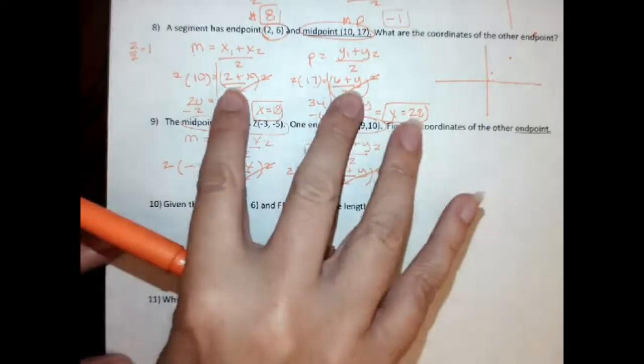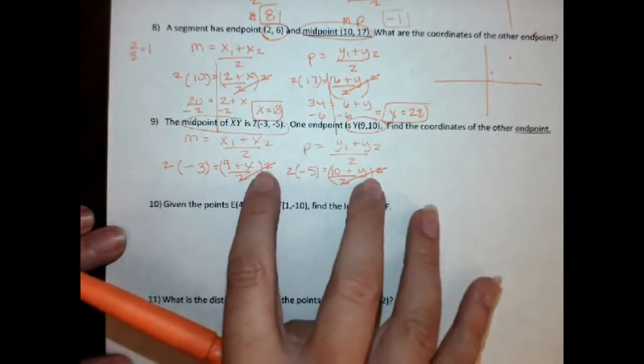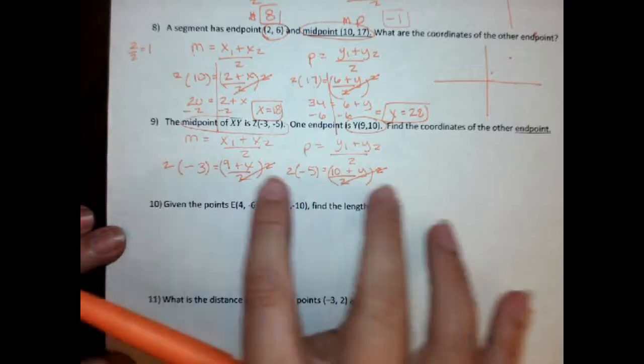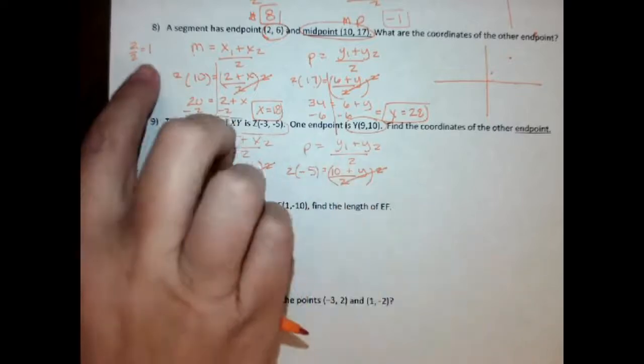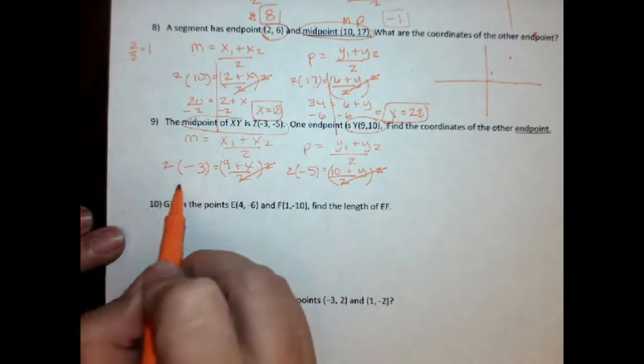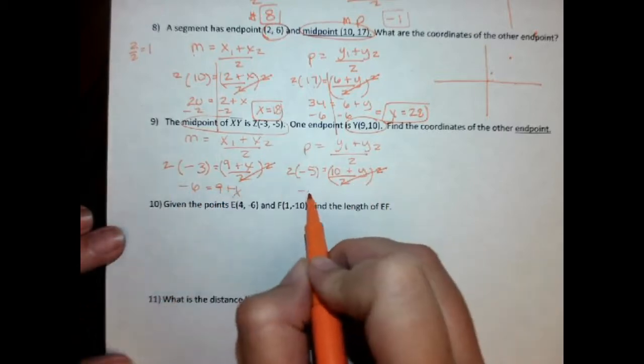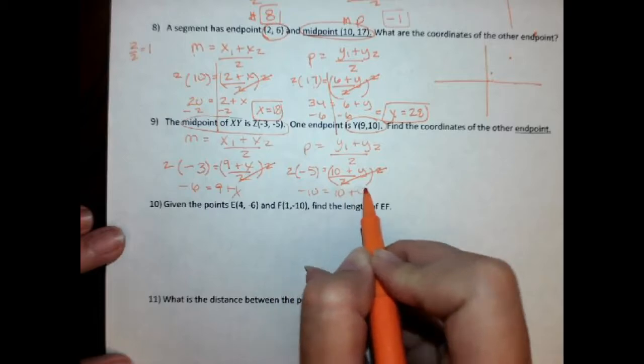So I finished copying them down from up there. And then to get rid of this 2 on bottom, I multiplied both sides times 2, and 2 over 2 is equal to 1. Remember, I just said that over here. So these cancel out, leaving me with -6 equals 9 plus x, and -10 equals 10 plus y.